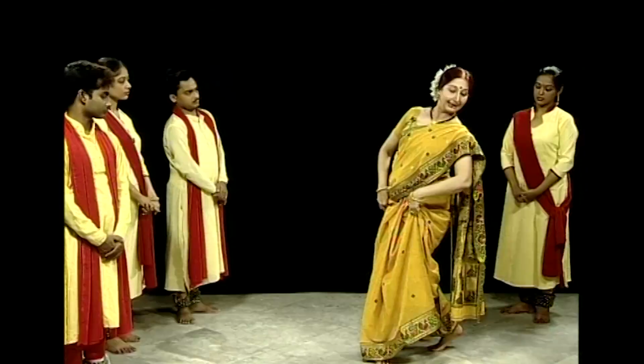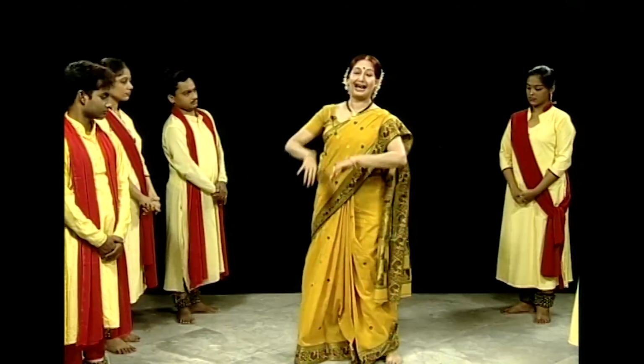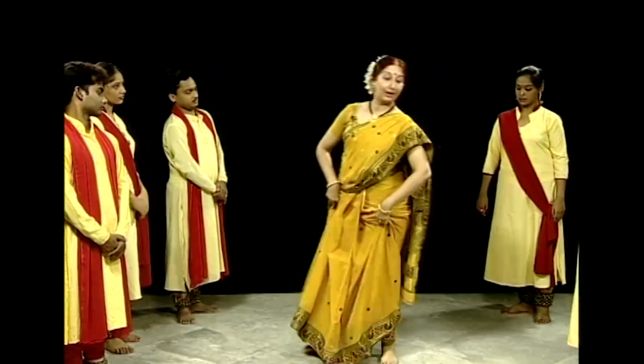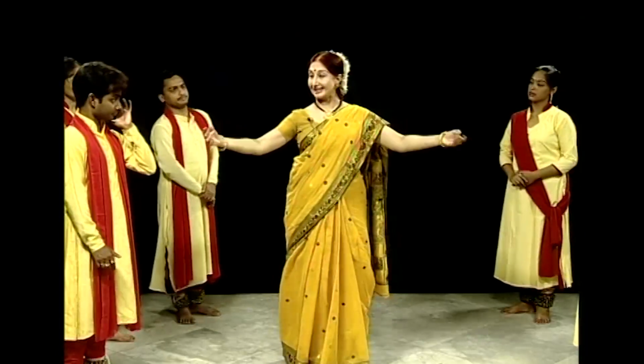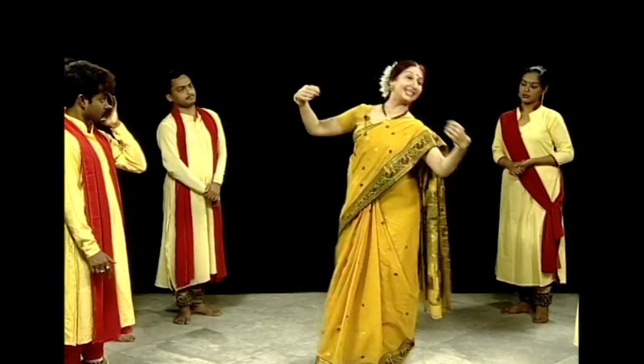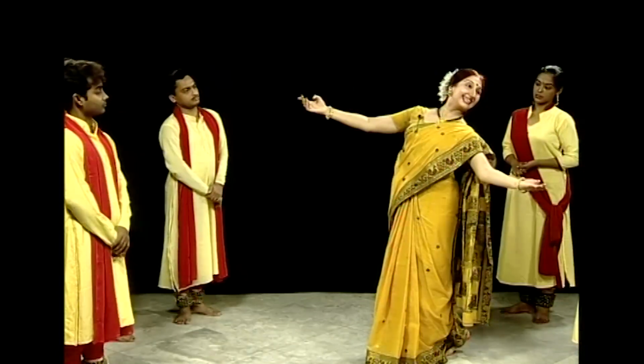Ta thei tat thei. Now in ta, after that there's a slight gap. Ta a thei, as if I'm tilting to this side, swinging on this side. Thei ta. So ta a thei tat thei. Again, a thei tat thei. The hands are like this, but when my body is tilting in this way, the hands look like this. So, ta, ta, ta, thei.